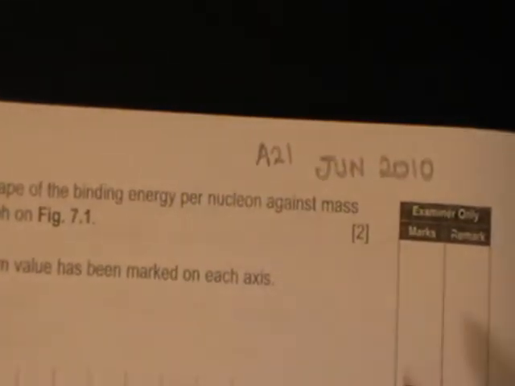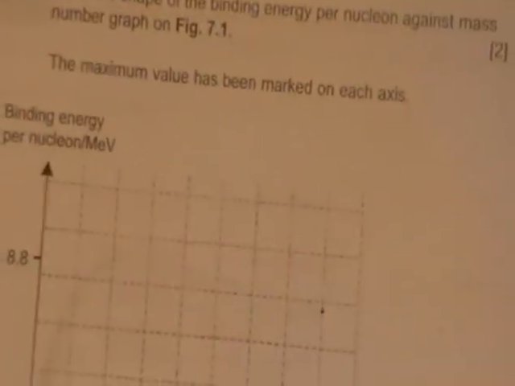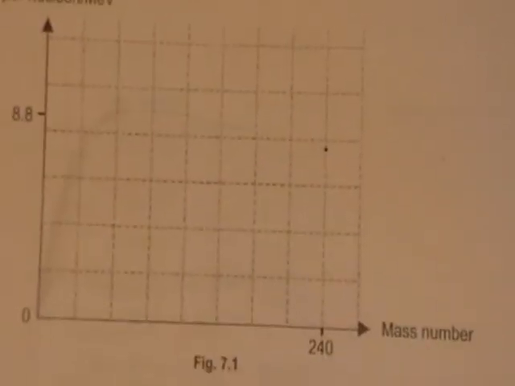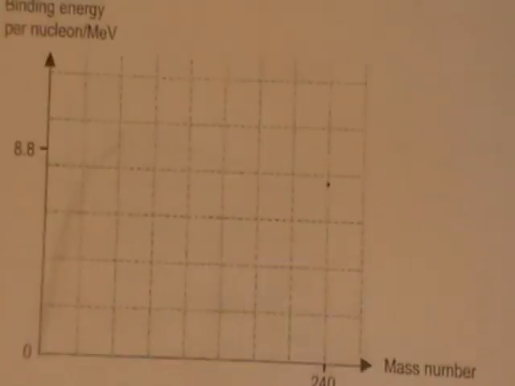Okay, this question comes from June 2010, and this is the first of the new specification questions. So it's question 7 on nuclear fusion. And the first question is asking us to sketch the binding energy per nucleon versus mass number curve.